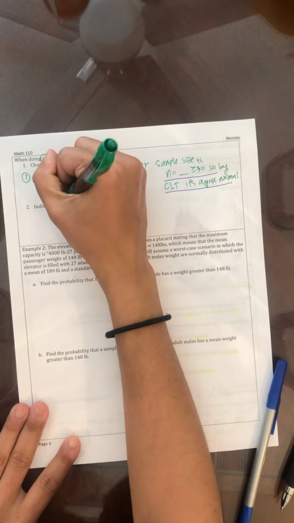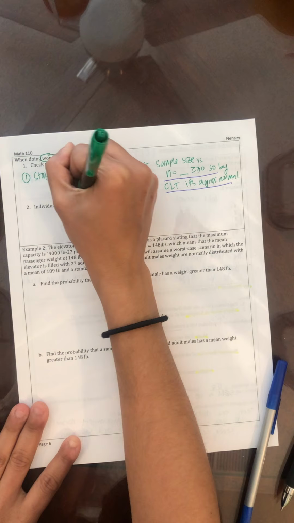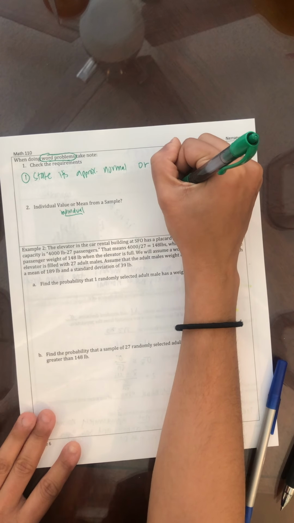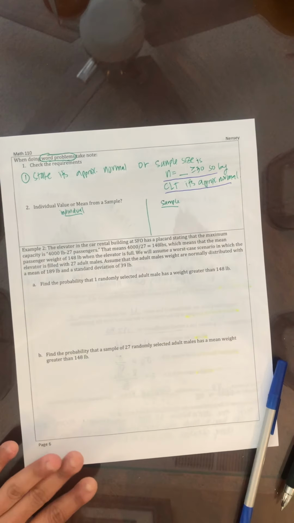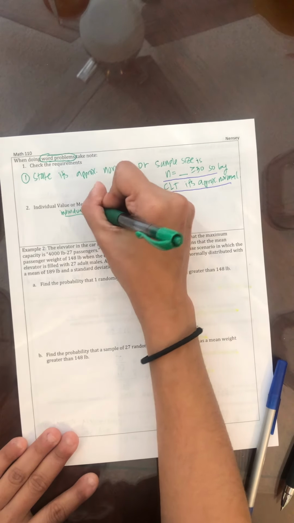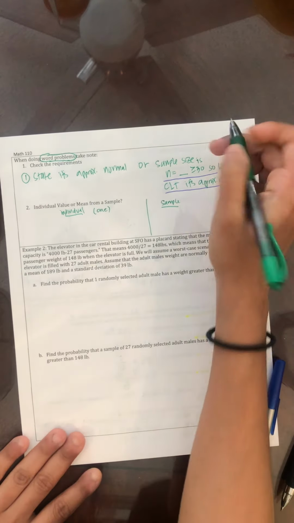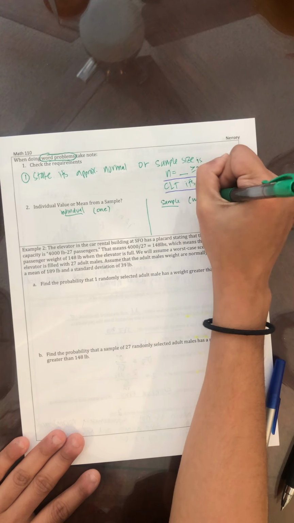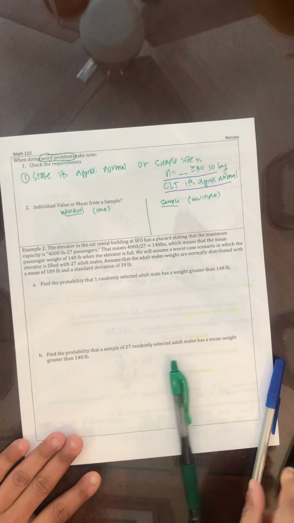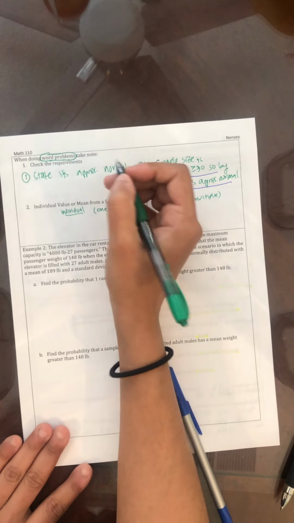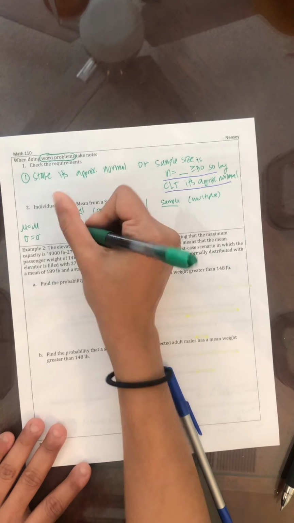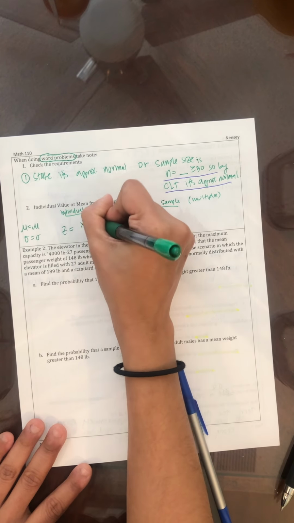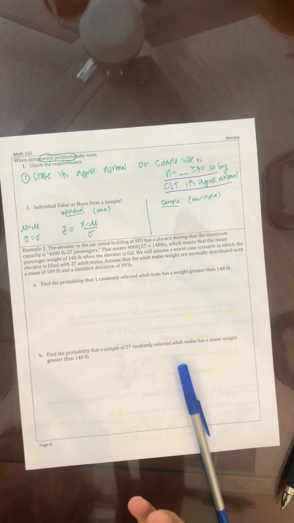We did individual for the last chapter, and now we're going to do sample. So I did want to give you guys the difference. For individual, we were asked to find one person. Sample is you're looking at multiple. For individual, your mean is your mean, your standard deviation is your standard deviation, and your z-score is x minus your mean over your standard deviation, and that's it.